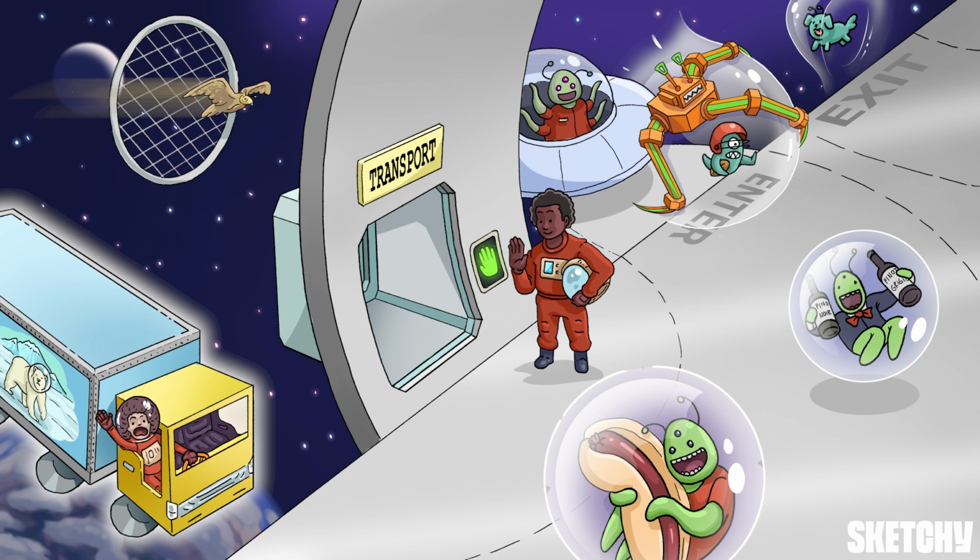Now, if only we can master transport into the spaceship as easily, maybe I could be snacking on one of those foot-long dogs instead of this freeze-dried cheese.